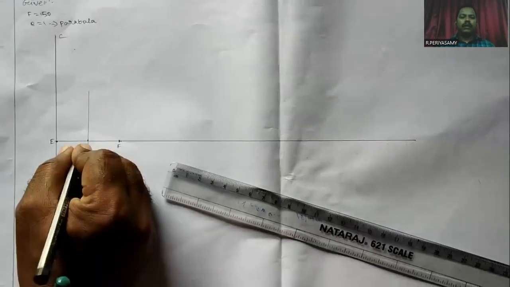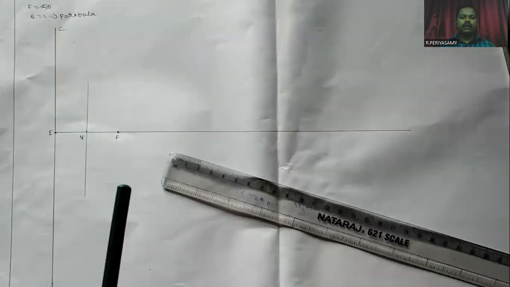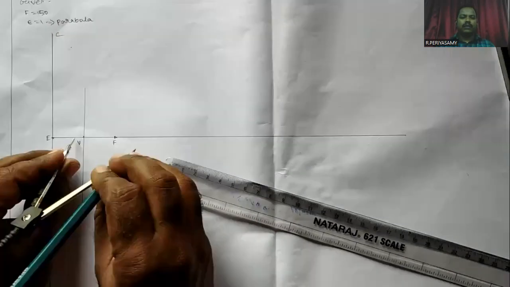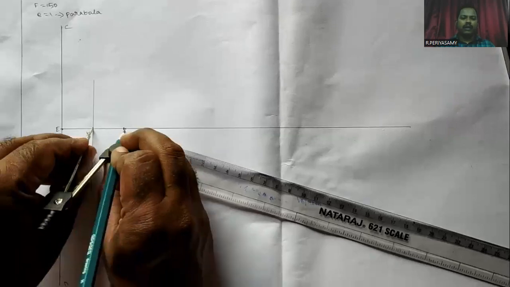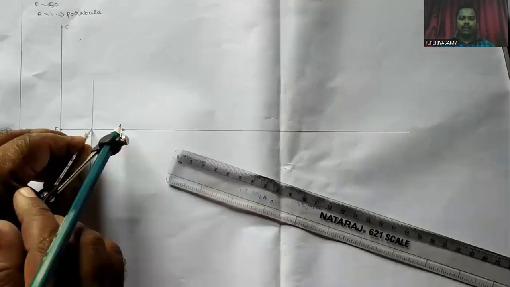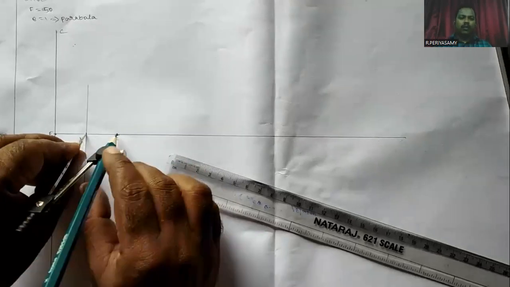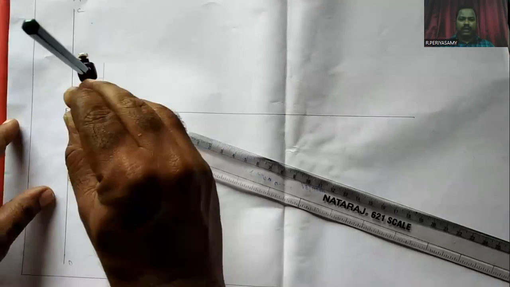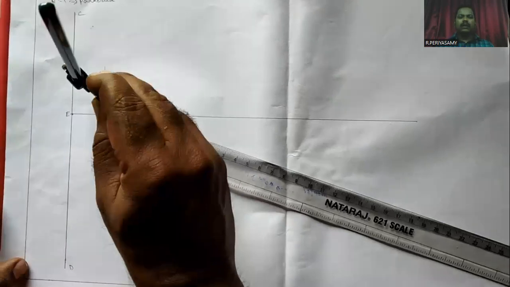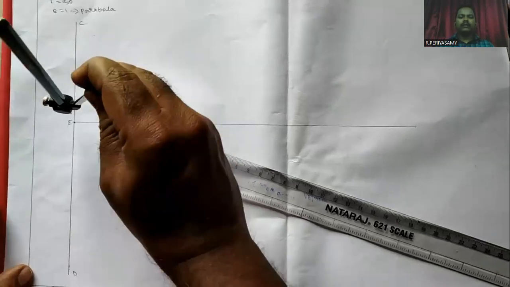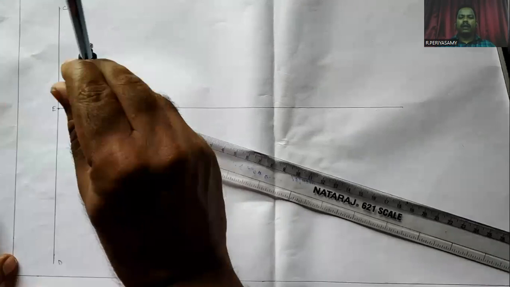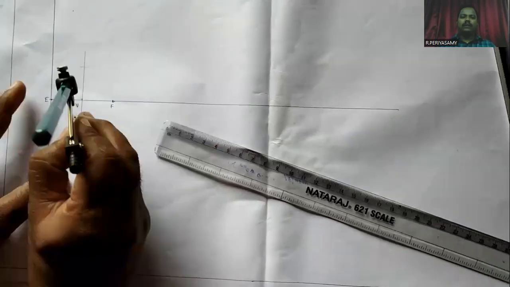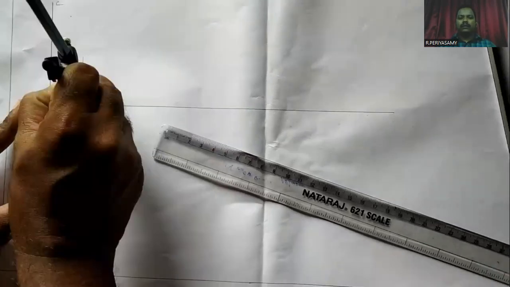Next, we use the compass with the pencil. We measure the distance VF, keep the compass at V, and make an arc above the vertical line through the vertex. Next, we join that arc point and E using the scale.